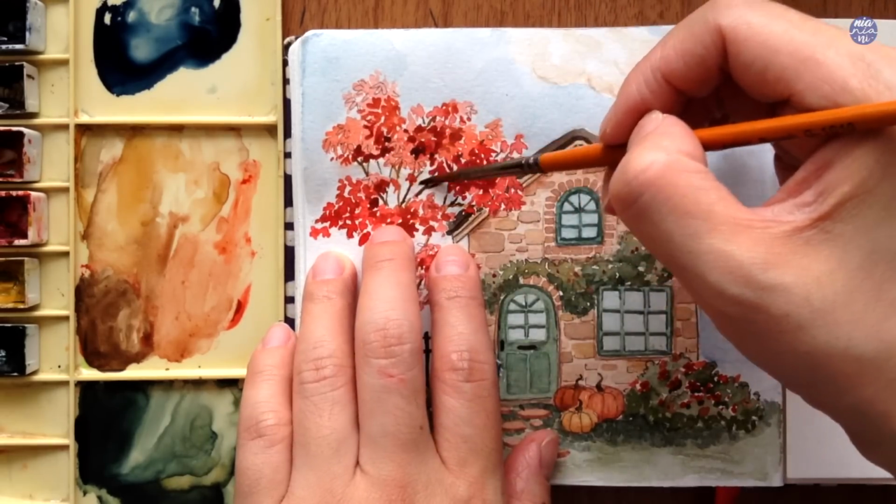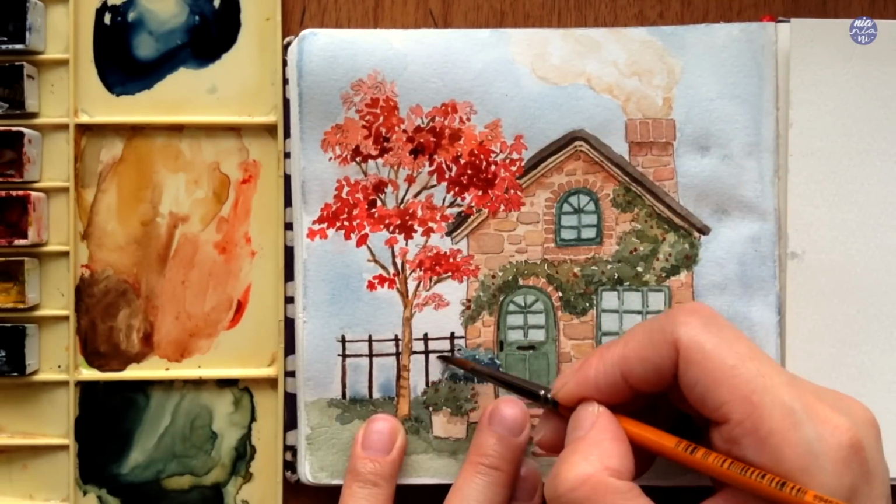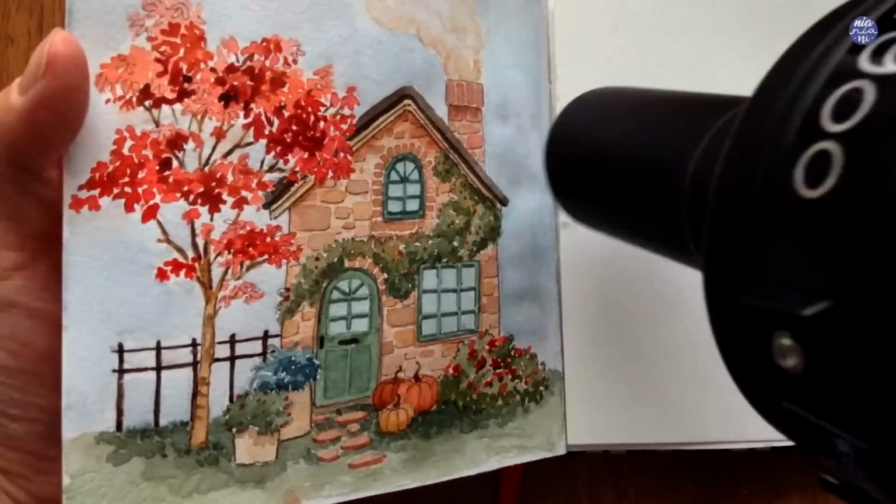Since I am painting on a fairly thin paper here, this is only 200 GSM, I'm just going to use a hairdryer to dry everything off to get rid of the warp of the paper. And that's pretty much it for this painting.